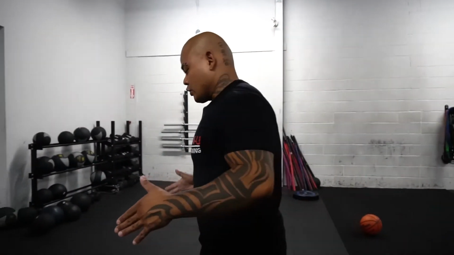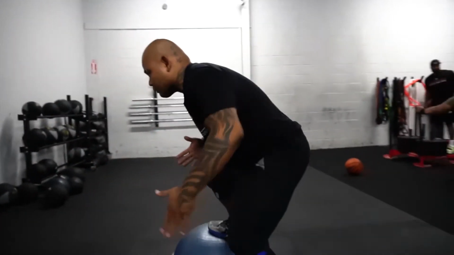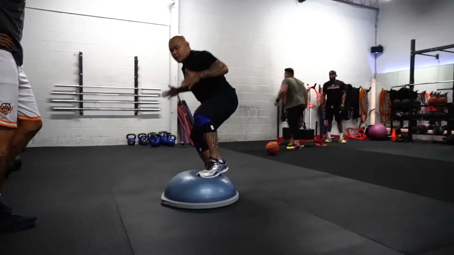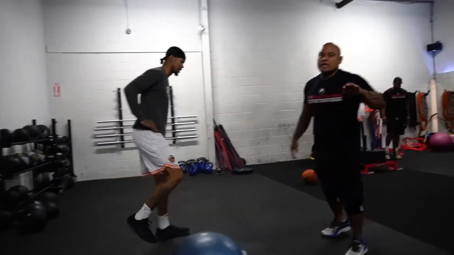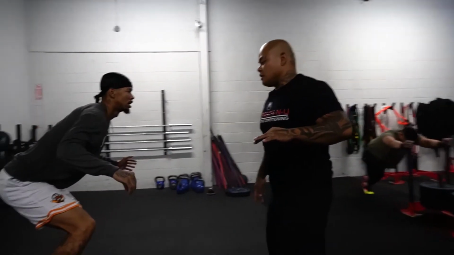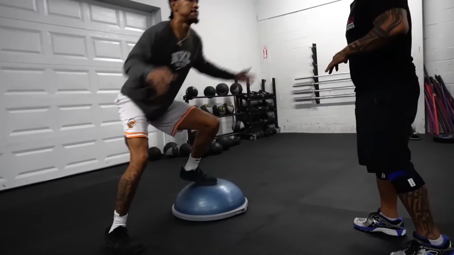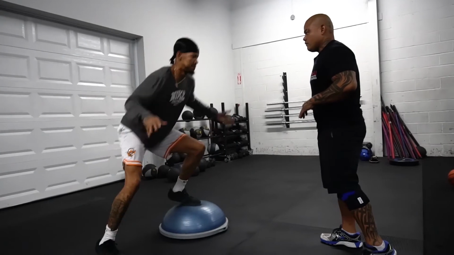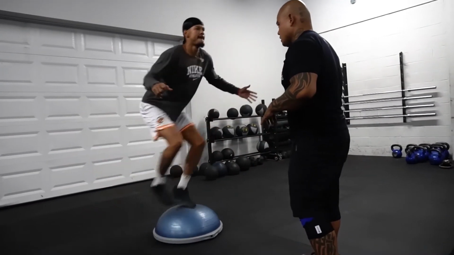Next positioning, we're going to teach him to go from a lateral stance. So he's going to be squatted down, and then from here, he's going to whip his body off to the side, right? So from here, whip, boom, off to the side. So we're teaching his body how to explode off one side and the other. Go. 1, 2, 3, 4, 5, 6, 7, 8, 9, 10.